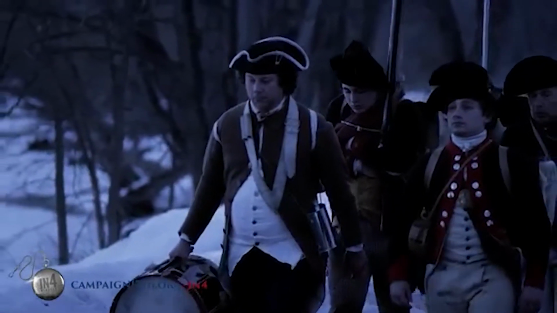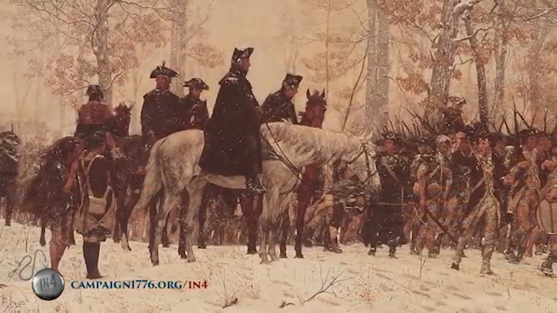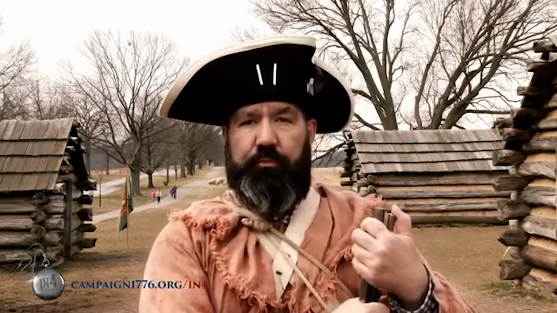The British are dug in, winter is setting in, the weather is getting worse, and Washington's army is exhausted. The men are tired, the equipment is worn out. Washington needs to find a place to regroup, refit, and plan his next move. And he chooses Valley Forge.